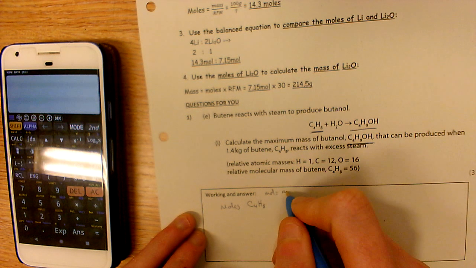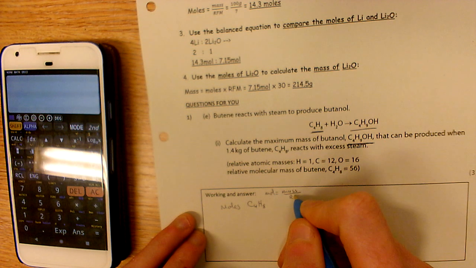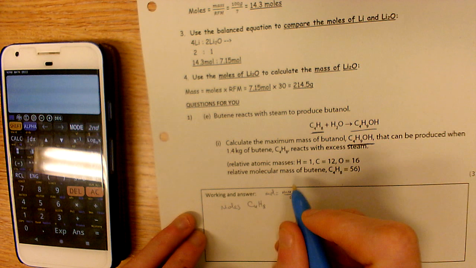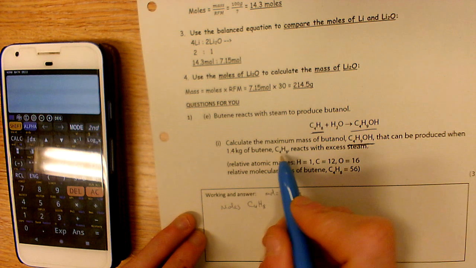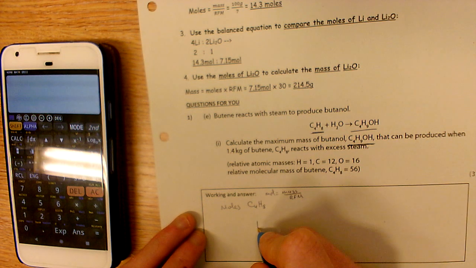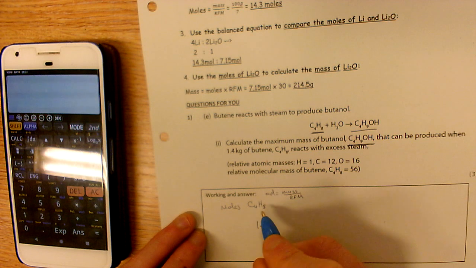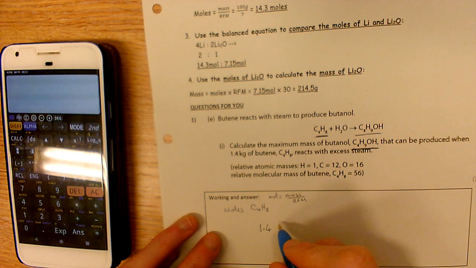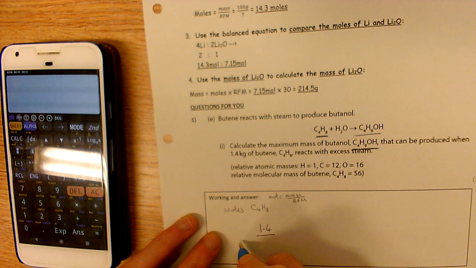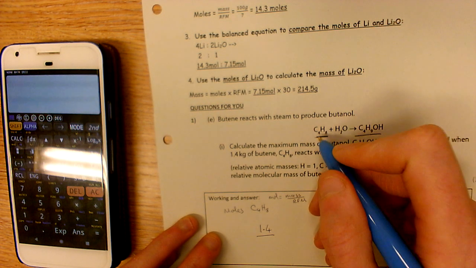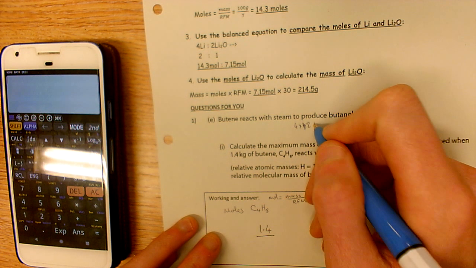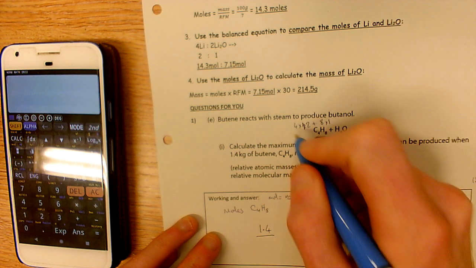Moles equals mass divided by the RFM. So that is going to be the mass of C4H8. I've got 1.4. Don't worry about the kilograms unless it asks you for a different unit at the end. So 1.4 is my mass divided by the RFM, which is 4 times 12 plus 8 times 1.